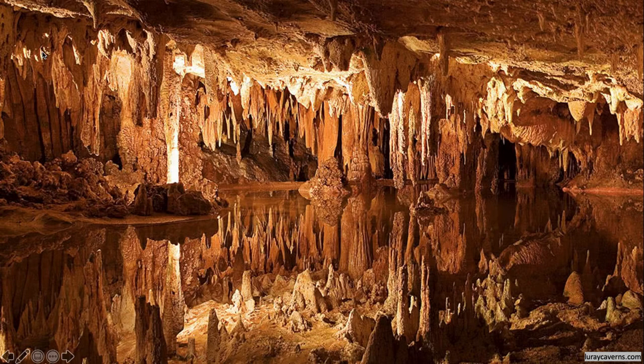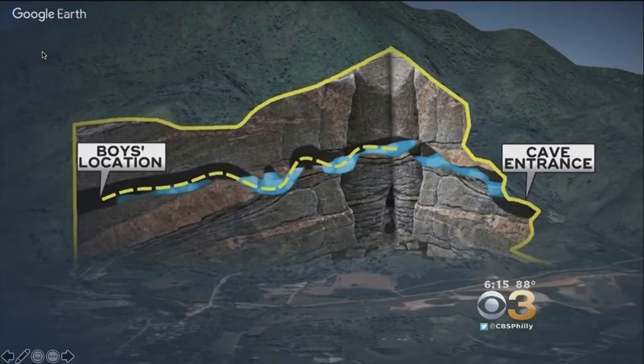Here's Luray Caverns. So all of this used to be solid limestone, but as groundwater wore away at it, it created this large cavern. Oh yeah, a few years ago, there were some folks that were exploring in a cave in, I believe it was Thailand. It was like a soccer team, and they got stuck in there because there was a flood. So caves and caverns can be dangerous places if they're actively being flooded.